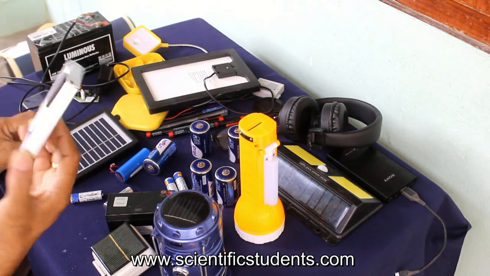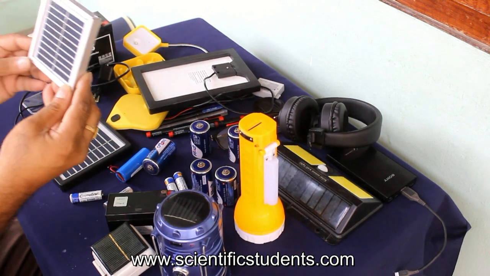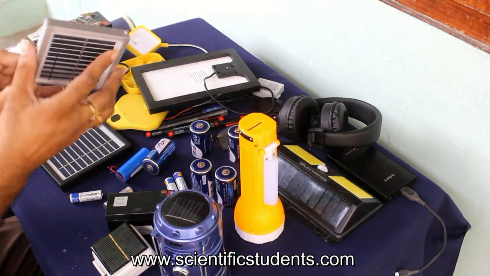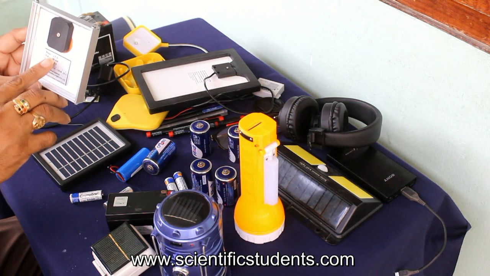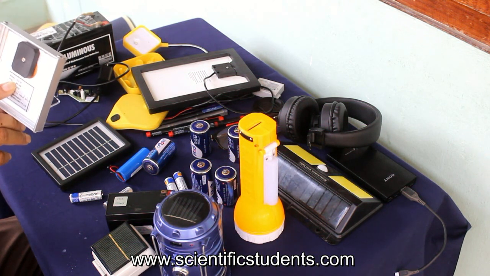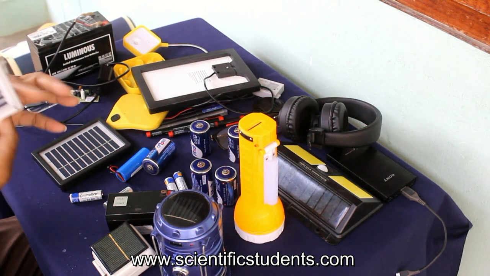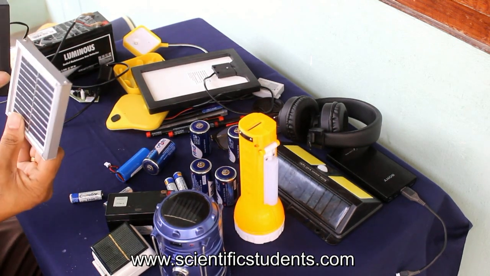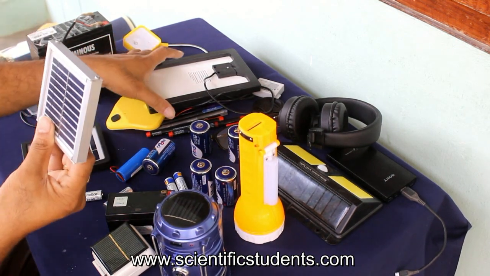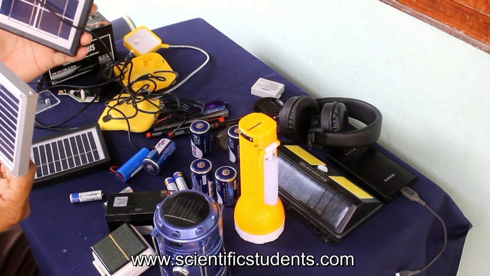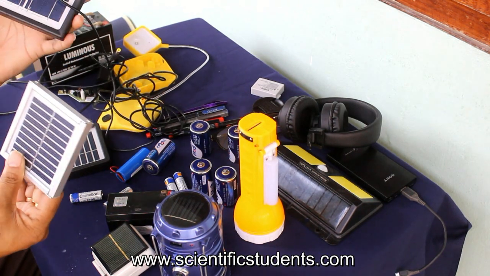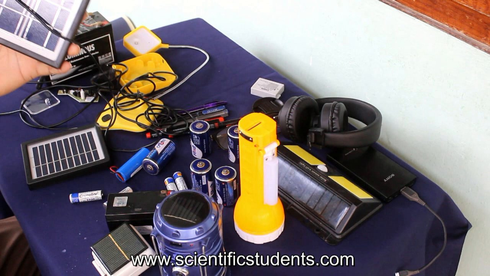Okay, now similarly, we have another small photovoltaic module here, but how many watts can it deliver? It is only 0.5 watt. That means half a watt. This is 1 watt. This is half a watt. And this one is 2.5 watts because it is bigger in size, comparatively. This is bigger.